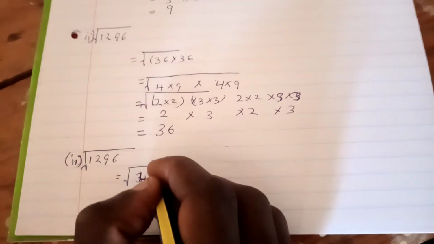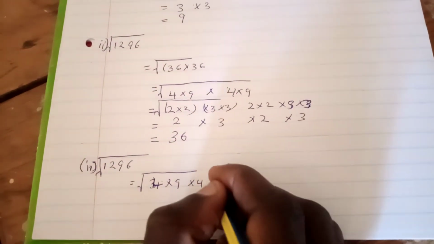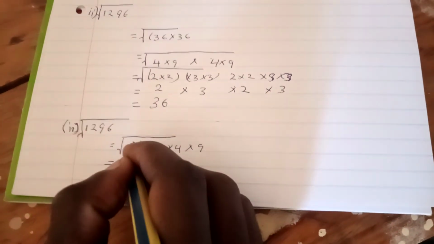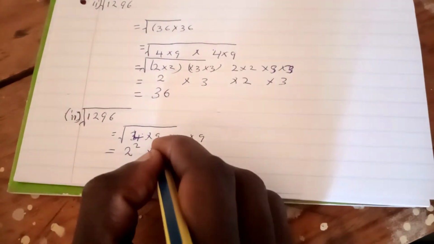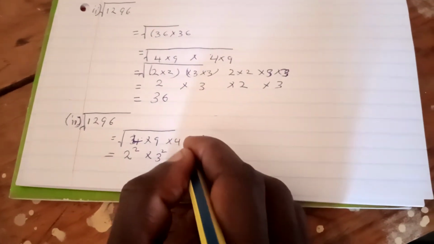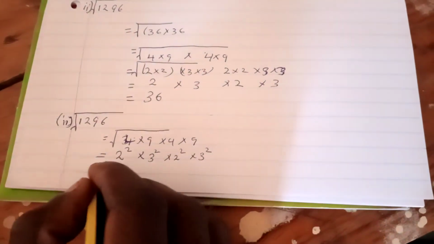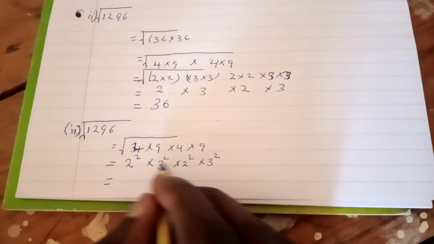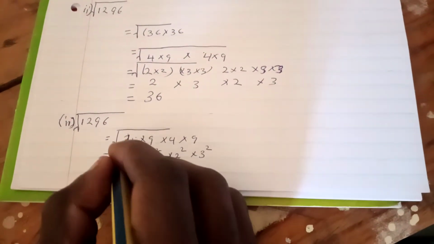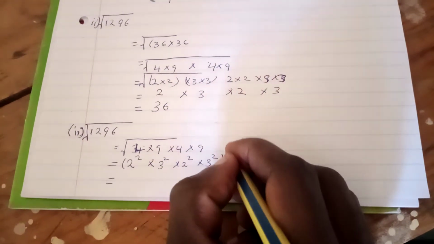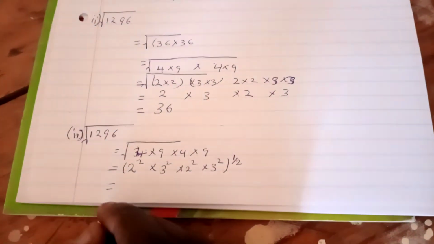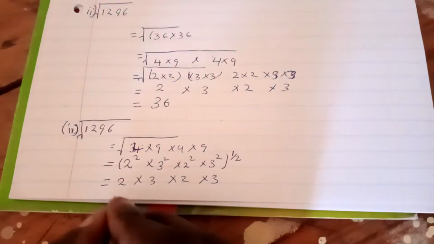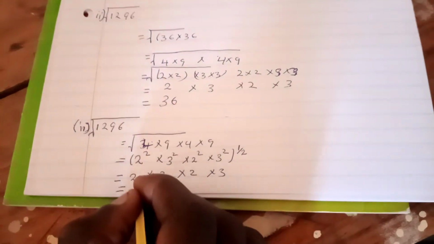This gives us 2 squared times 3 squared times 2 squared times 3 squared. For these squares, we multiply the powers by a half, or divide by 2. So it will be 2 by 3 by 2 by 3. Now the square root will still remain 36.